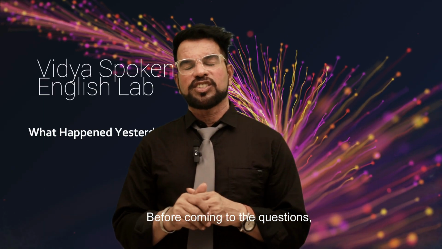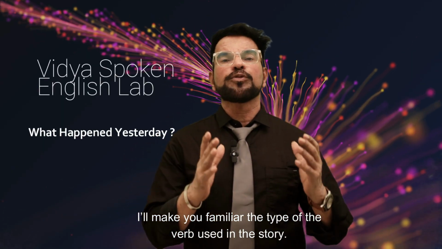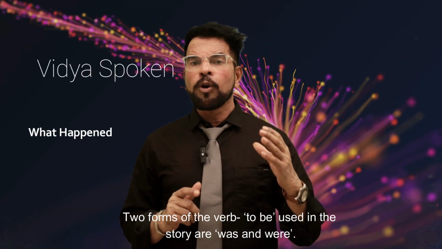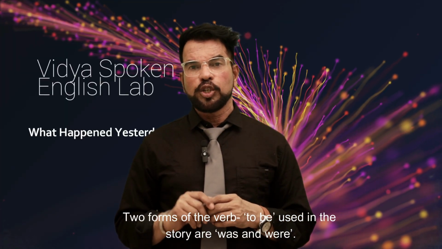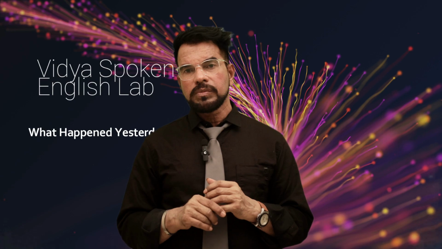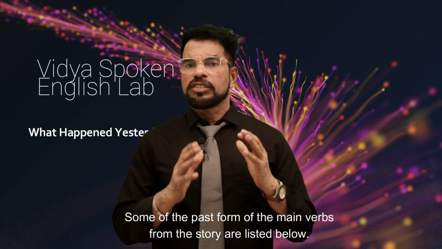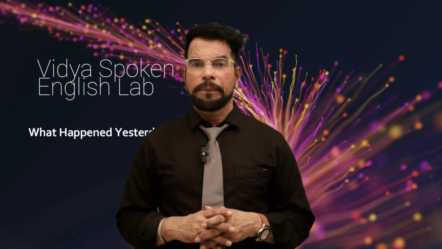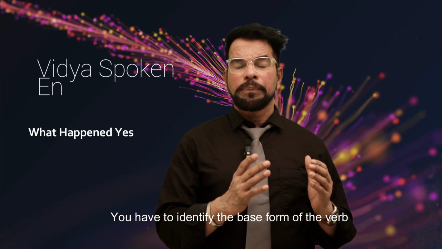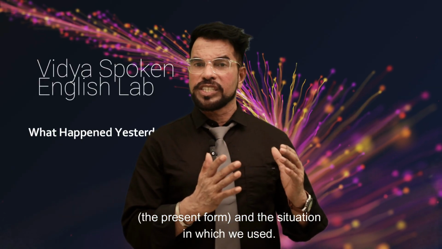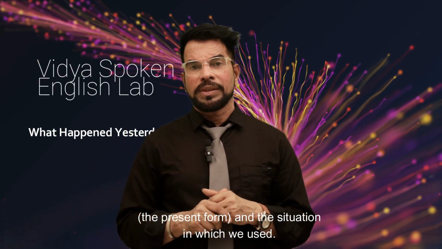Before coming to the questions, I'll make you familiar with the type of verb used in the story. Two forms of the verb to be used in the story are was and were. Some of the past forms of the main verbs are listed below. You have to identify the base form of the verb and the situation in which we used it.